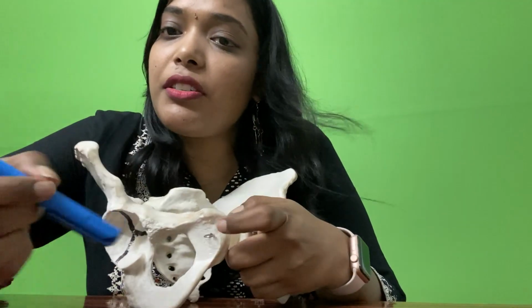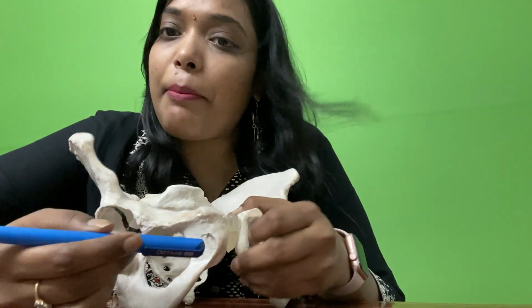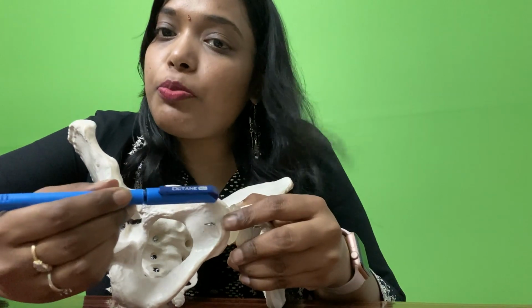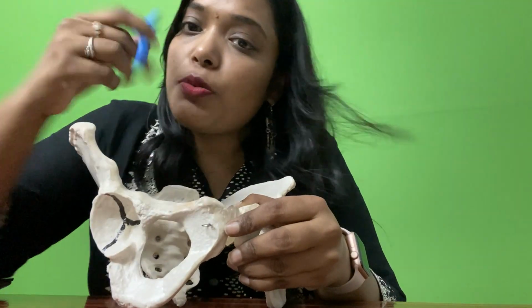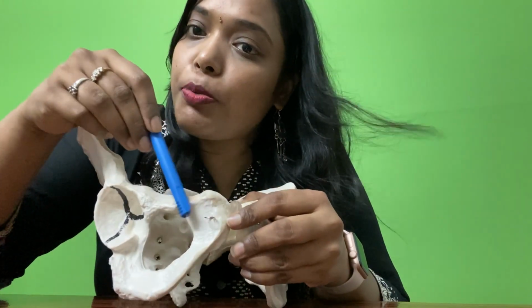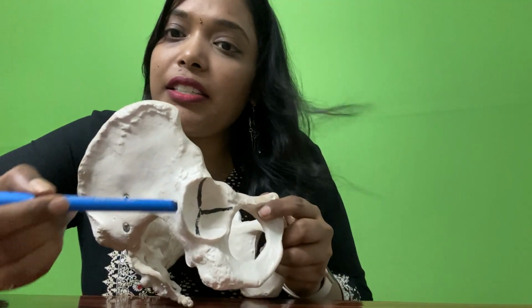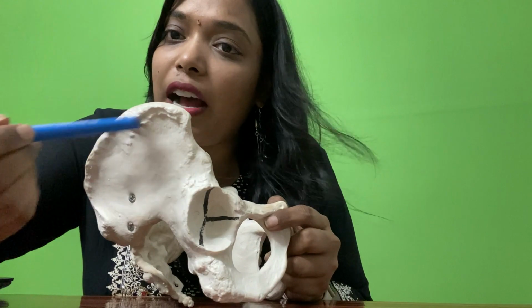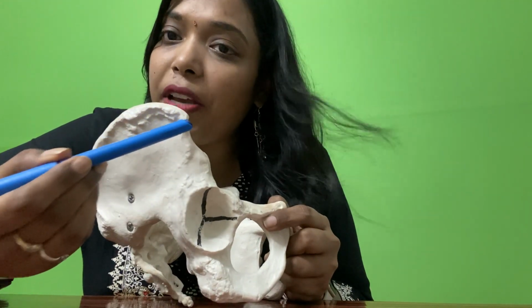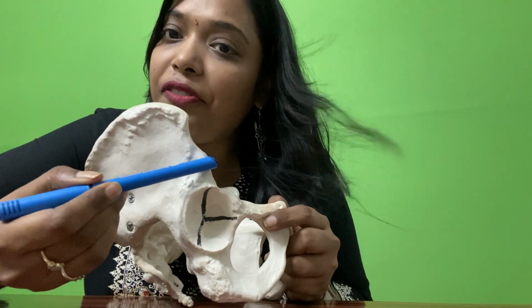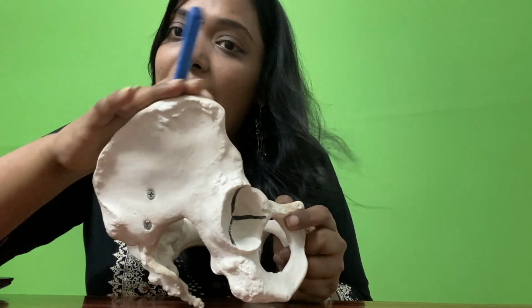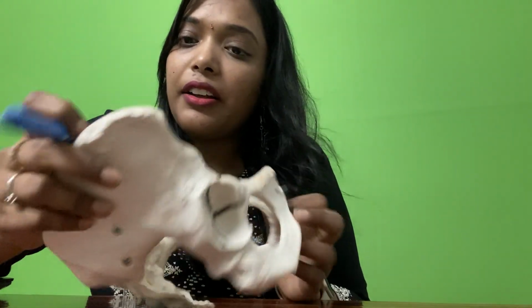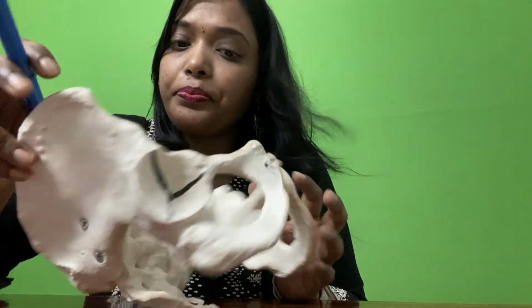So in the pubis, this is the superior pubic rami, this is the inferior pubic rami, this is the obturator foramen, this is pubic tubercle, and this is pubic crest. And this half of the pelvis is the ilium. This is the anterior superior iliac spine, this is the anterior inferior iliac spine, and this is the iliac crest.